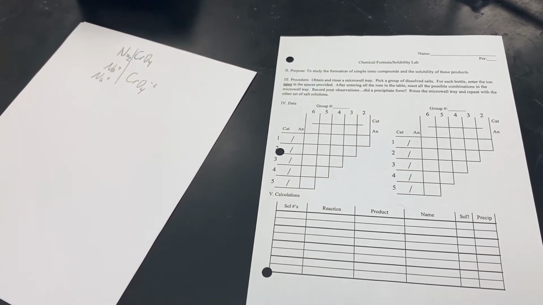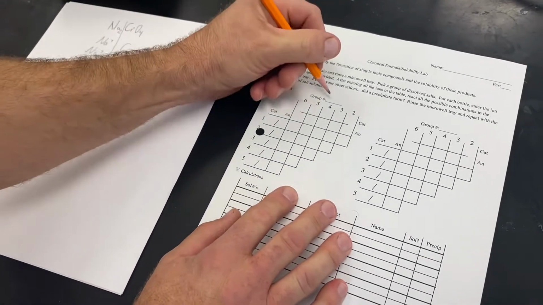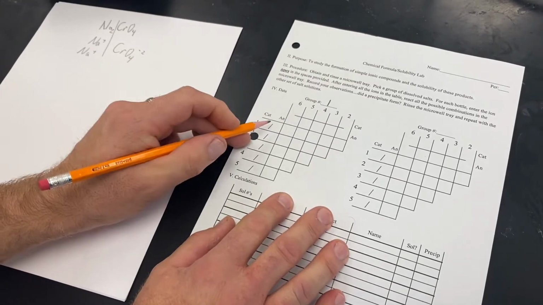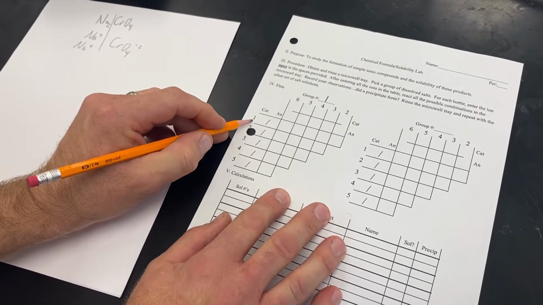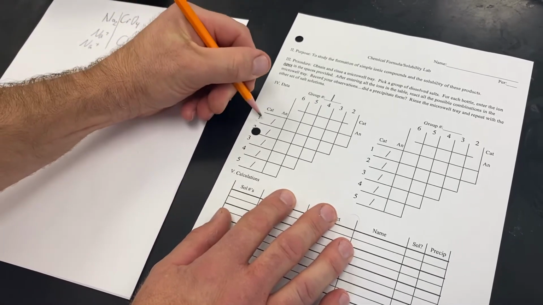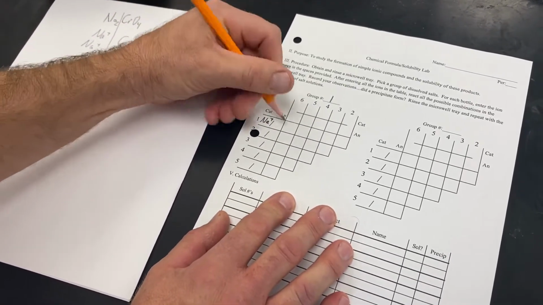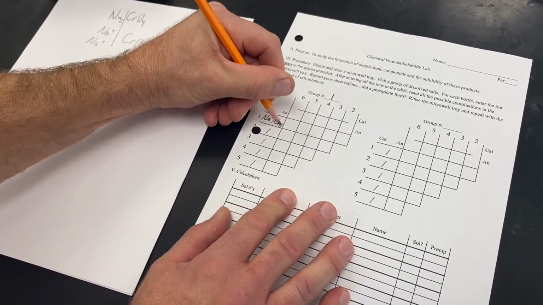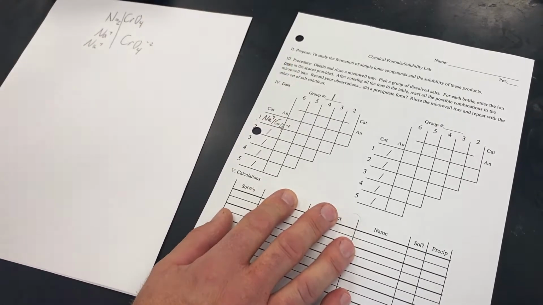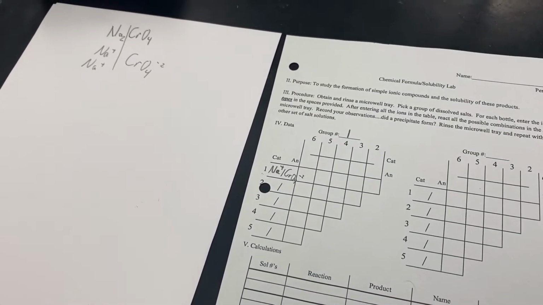So we're going to take that information and bring it over to our data chart. This is group number 1, looking at bottle number 1, and again, it doesn't matter what order we grab the bottles. Bottle number 1 has a positive ion, Na, and the negative ion is CrO4, which has a -2 charge. You'll record this in your data as well.